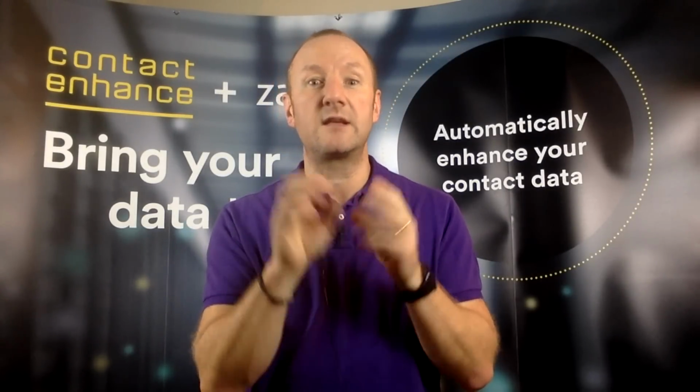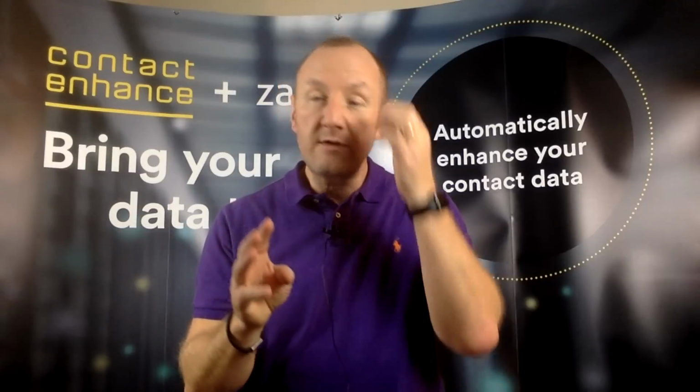Number 9, consent boxes. Make sure that you've got 2 boxes. One for people to accept your terms and conditions. Number 2, for people to accept your privacy policy. Really important.